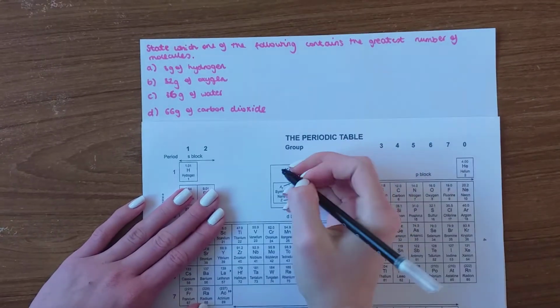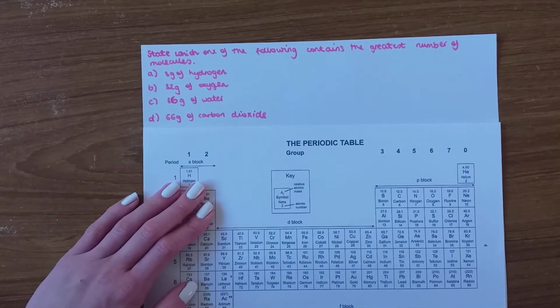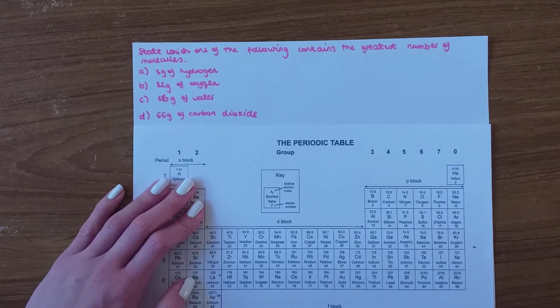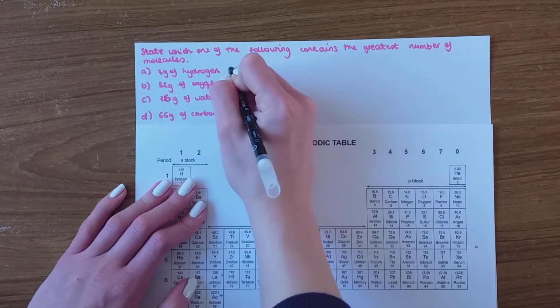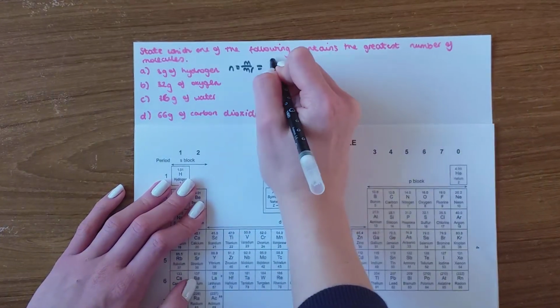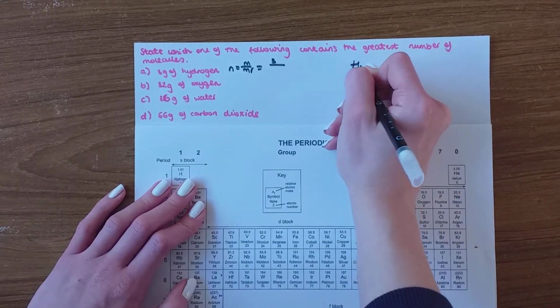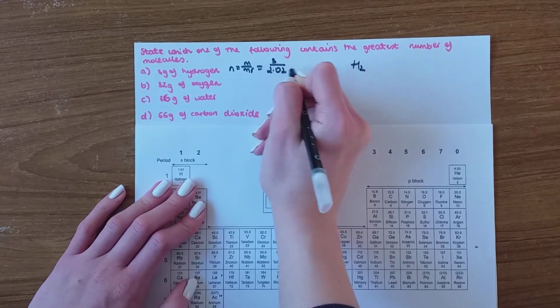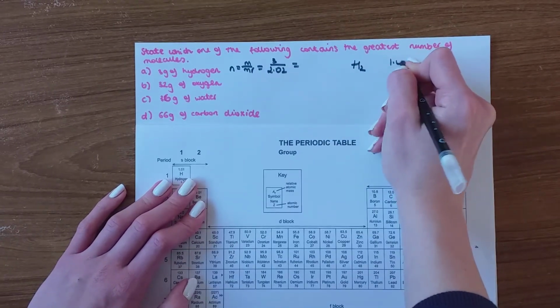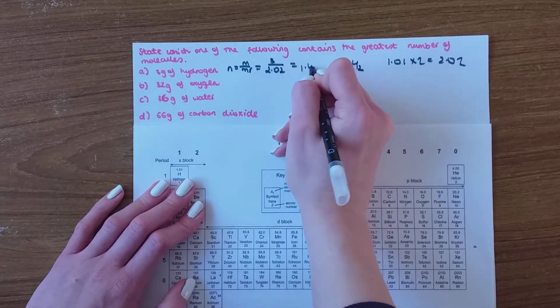State which one of the following contains the greatest number of molecules. So for it to have the greatest amount of molecules, it has to have the greatest amount of moles. So the bigger the mole number will be, the bigger the number of molecules will be. So we can just find number of moles for each one, which is mass over MR. Mass of hydrogen is 3, and hydrogen always goes in pairs as H2. So we got 2.02 as the MR, because one hydrogen is 1.01 times it by 2 is 2.02. And this gives you 1.49.